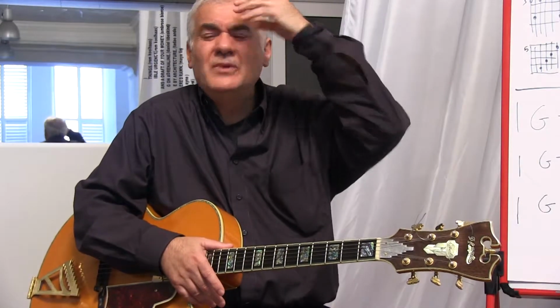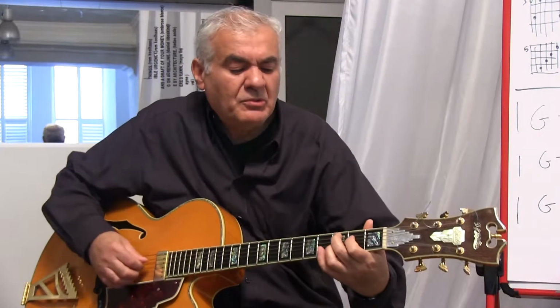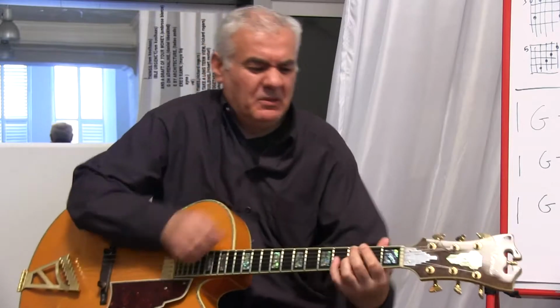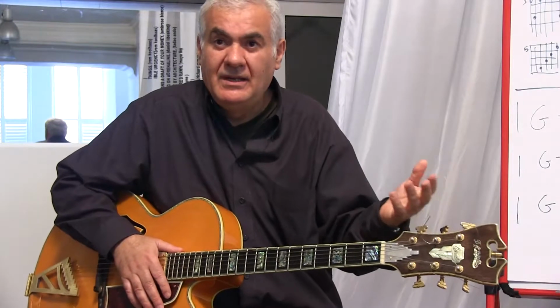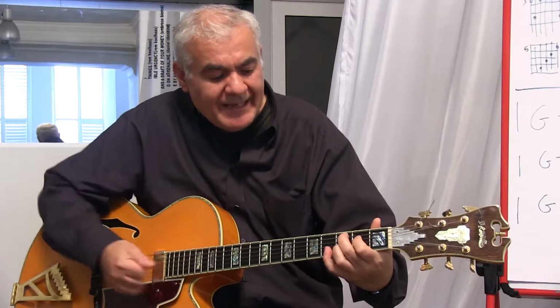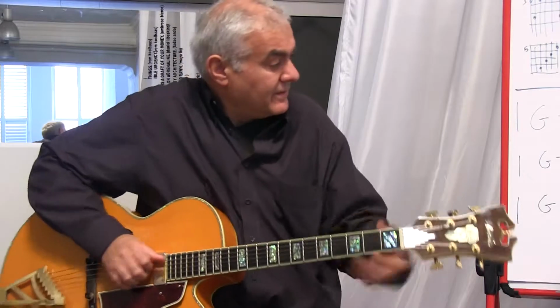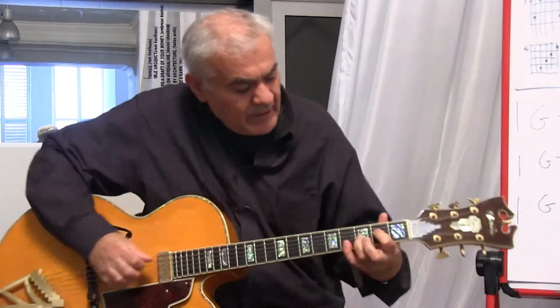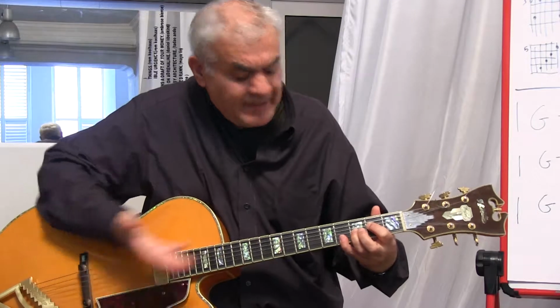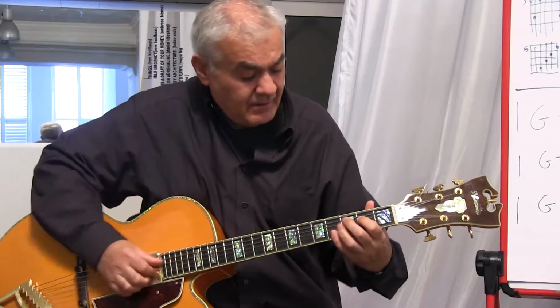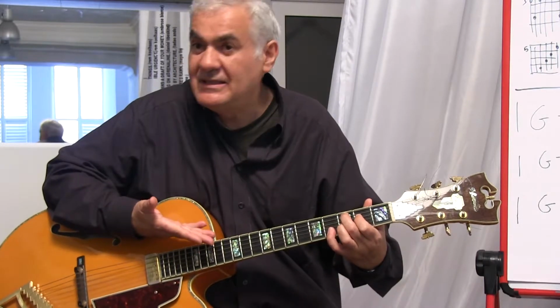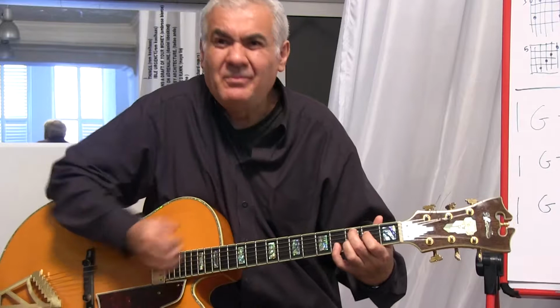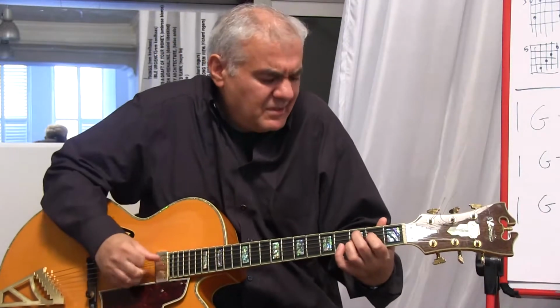With this method, with this way, you don't need anymore to think augmented, because it's more simple. This chord is a D flat minor. C augmented. This is D flat. So why do I have to think C augmented?